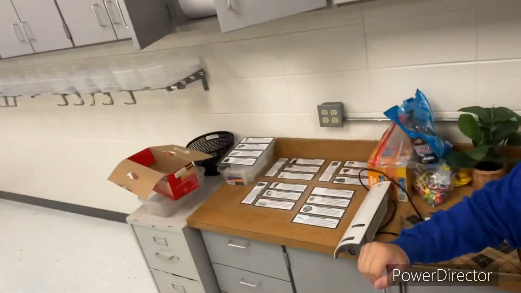All right, so final update for today. It is like 4:22-ish, so I'm about to leave. But down here, you can see that I have laminated my, what are they called? Cliffhanger stories. So tomorrow when I come in, I'll go ahead and cut them up and then put them in the bin and throw them into my writing station.